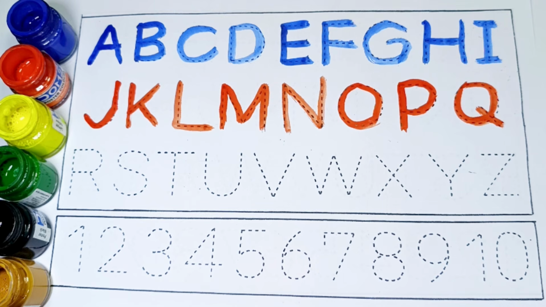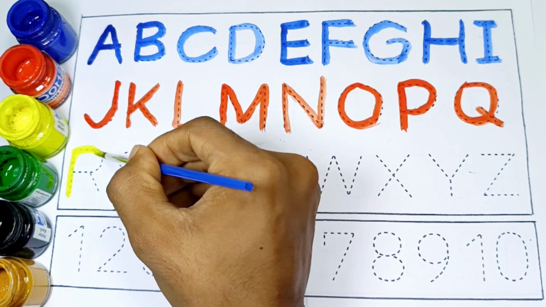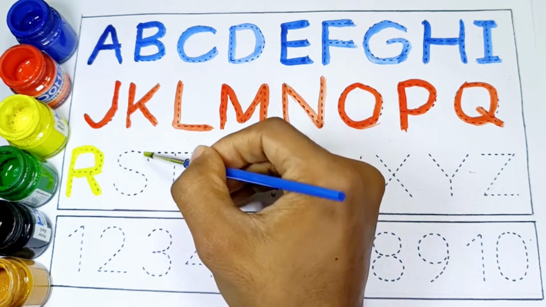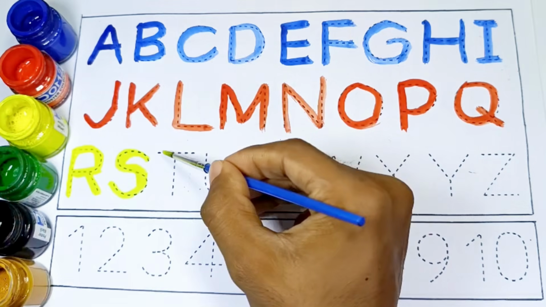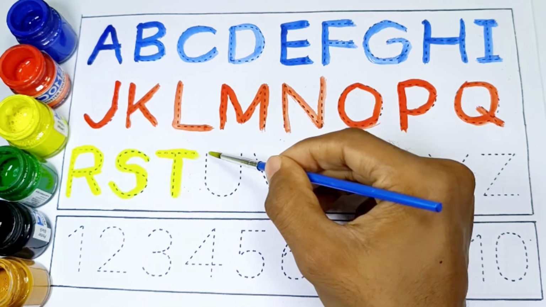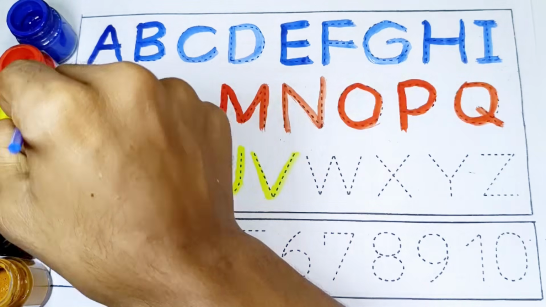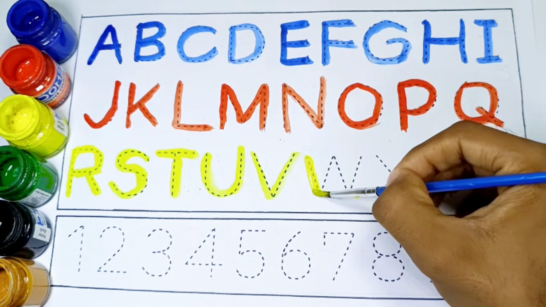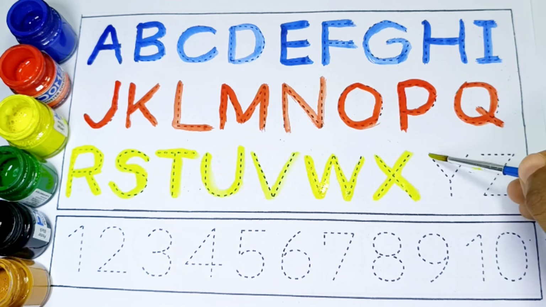Kids, now you draw R, the alphabet R, and use yellow color. R for rose. S for sun. T for teacher. U for umbrella. V for van. W for wheel. X for xylophone. Y for yo-yo. And Z for zebra.